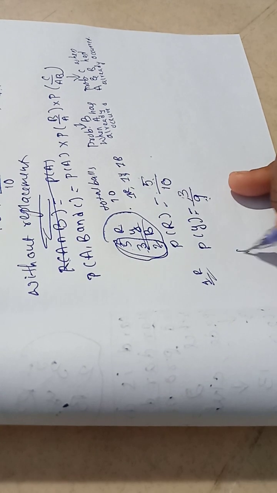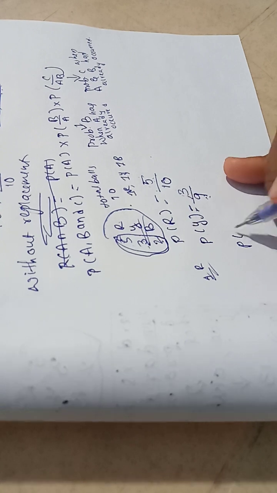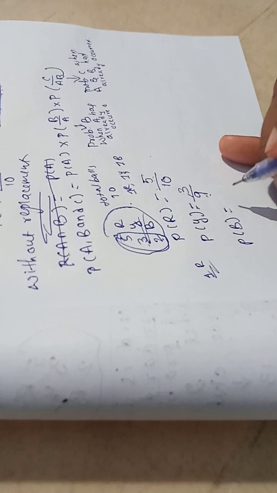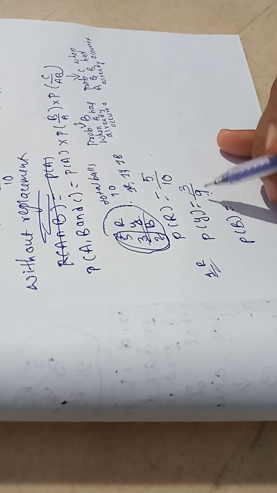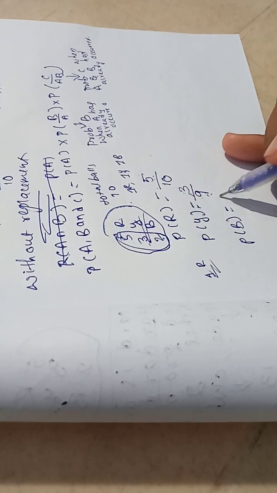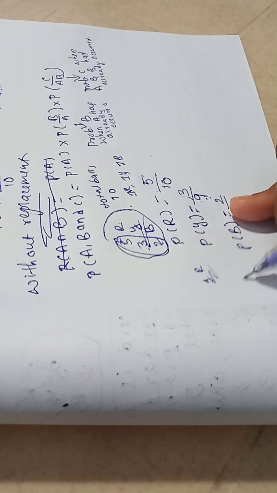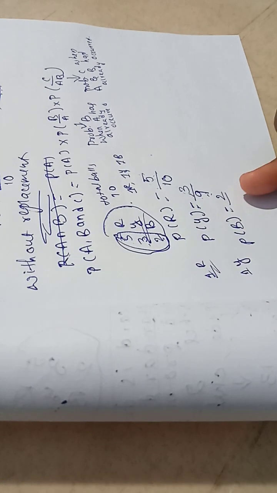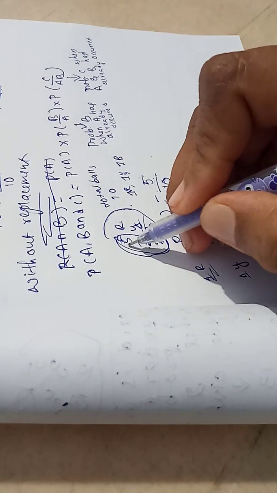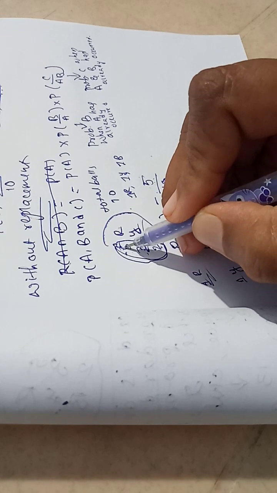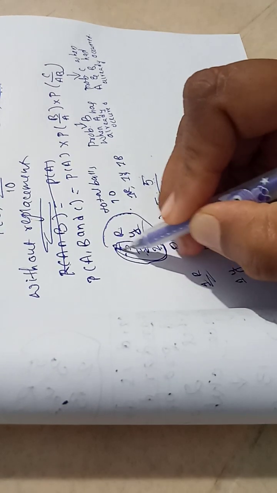Now next, I want to write the probability of black balls. How many black balls are there? 2. Now again, I removed one yellow ball. Already one red ball has been removed, so it became 4.